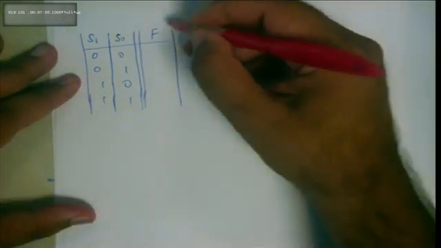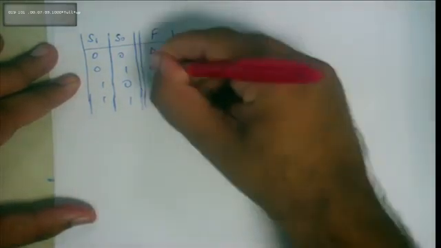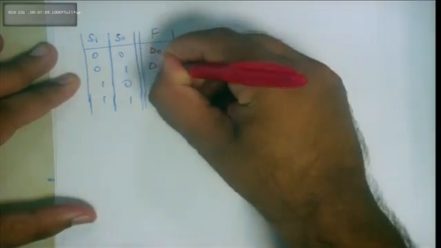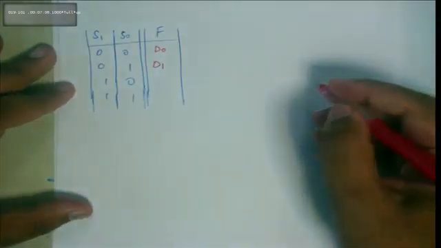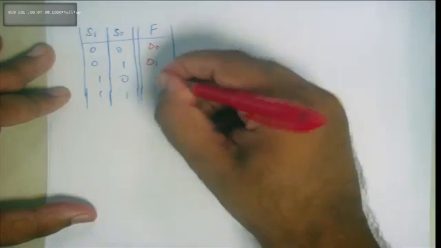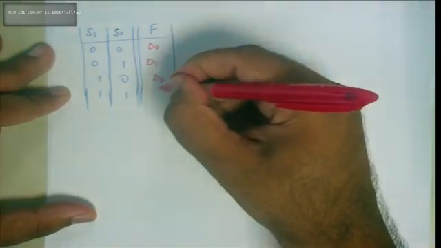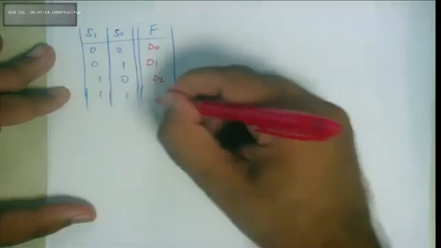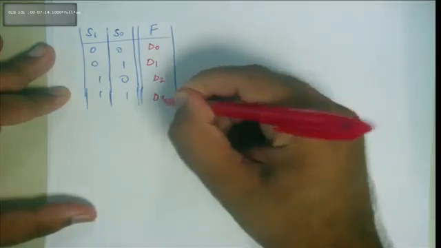All right. Now, 0, 0, which output becomes D0. 0, 1, output D1 is connected to F. 1, 0, data line D2 is connected to output F. And this one, D3. So this is another way, just in the case of our multiplexers, this is one way of representing our truth table.